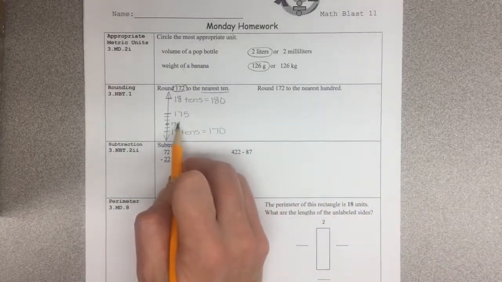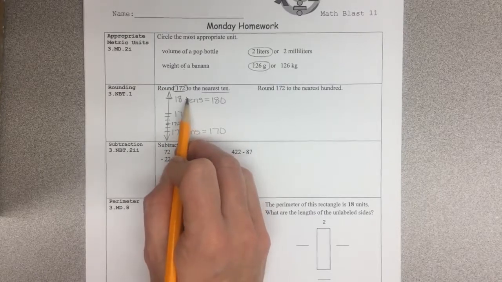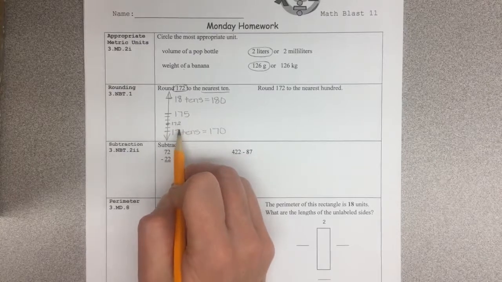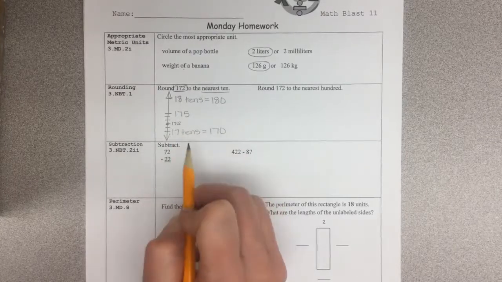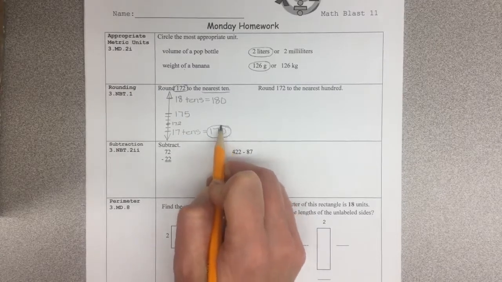Now, I'm going to ask myself, does the 172 fall at or above the midpoint? If so, it would round up. Or does it fall below the midpoint? If so, it would round down. In this case, it does fall below the midpoint, so it rounds down to 170.